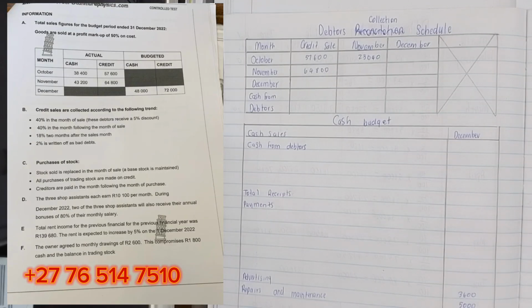So today we'll be completing the debtors collection schedule. It is a question found in the 2022 accounting grade 11 Ekurhuleni North.